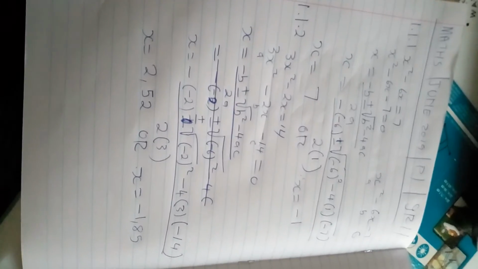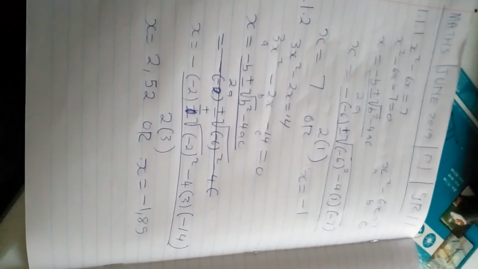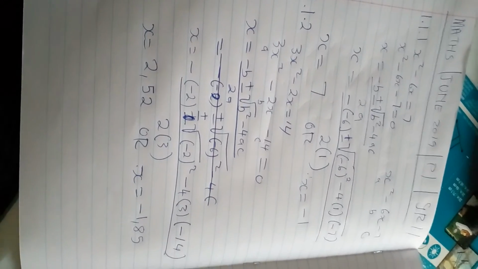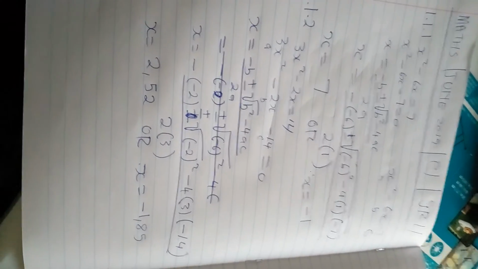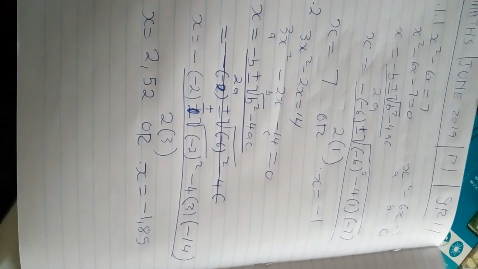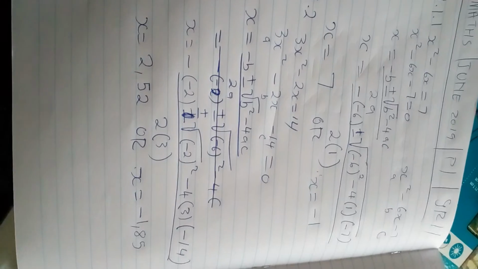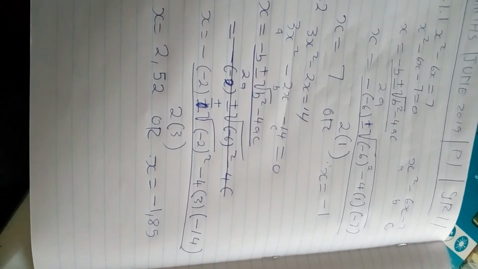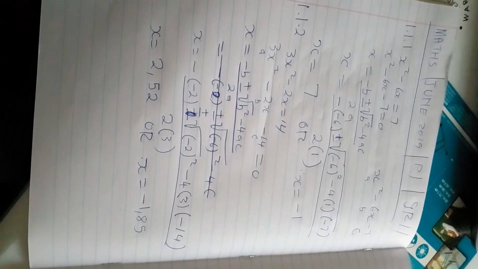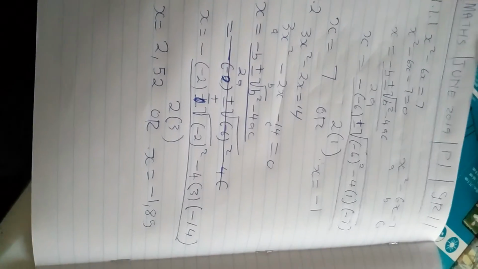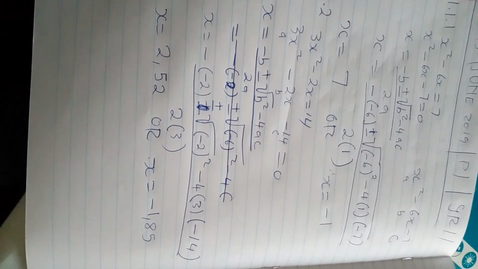Number 2, they said 3x squared minus 2x equals 14, and they told us to correct it to 2 decimal places. Then we had another number on the other side, so we take it to the other side so that it can join the other variables and numbers, so that it can be a trinomial. We are still going to use the quadratic formula, which is x equals negative b plus or minus the square root of b squared minus 4ac, over 2a. Then we substituted, then we got our answers for x. Then we are done.